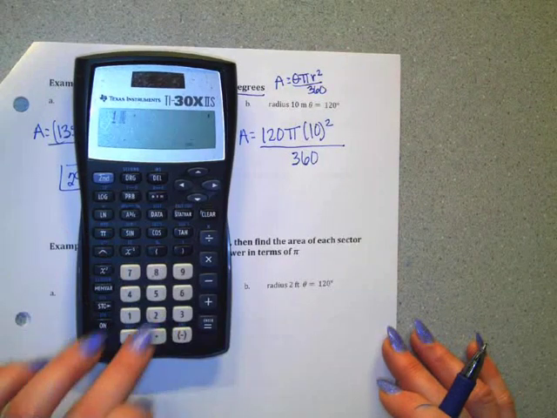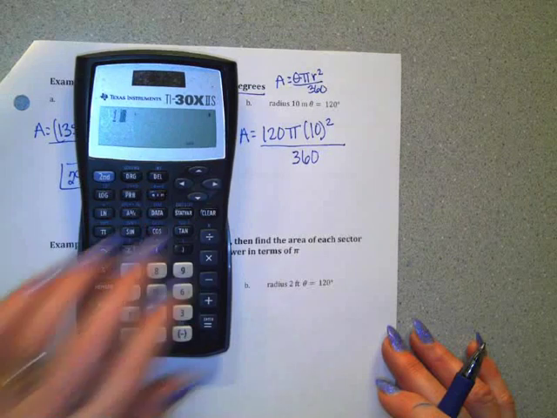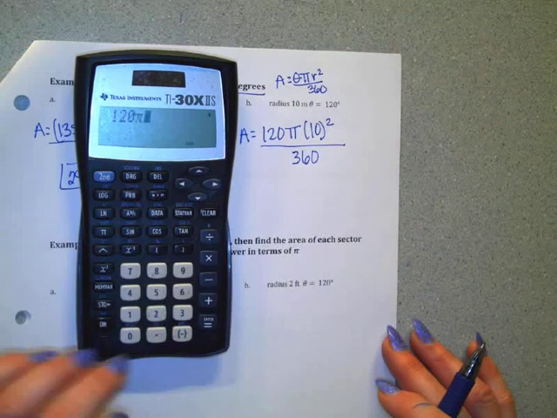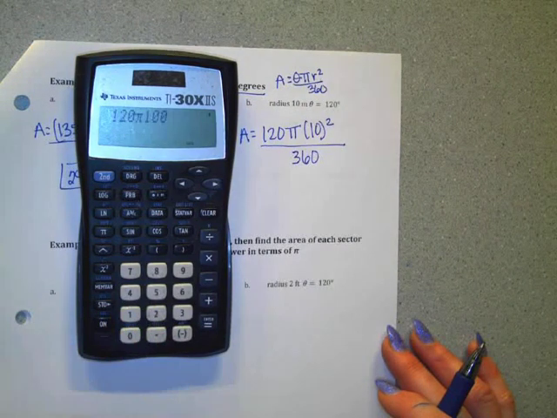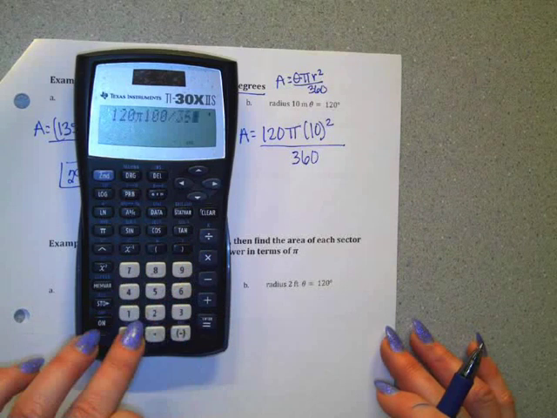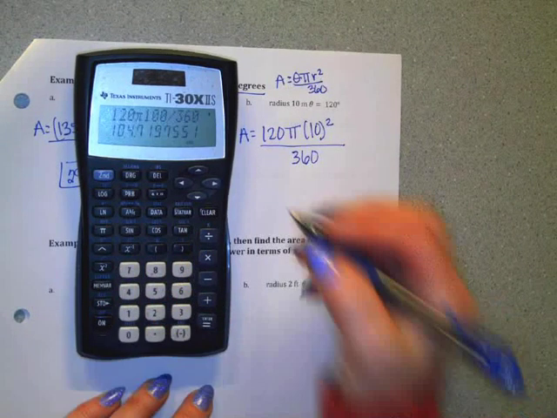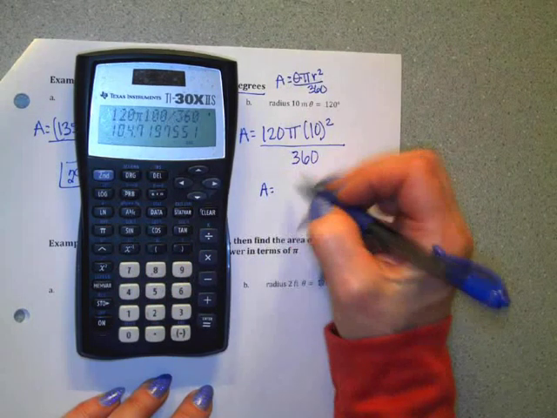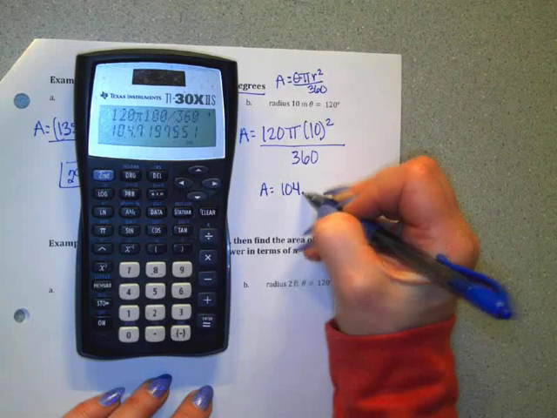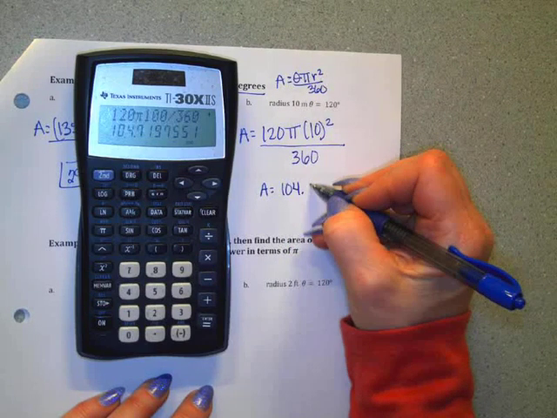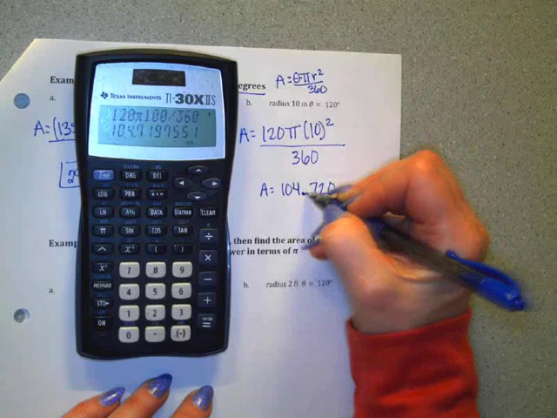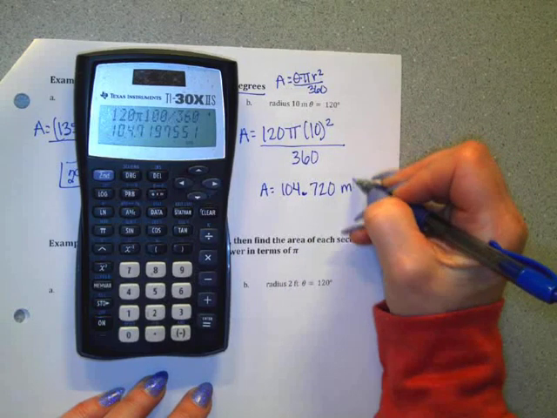So 120, my pi, my 100, and then divide by 360. So area will be equal to 104.720, and then it will be meters squared.